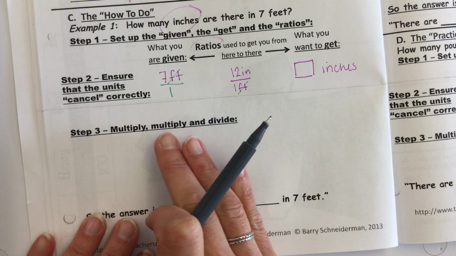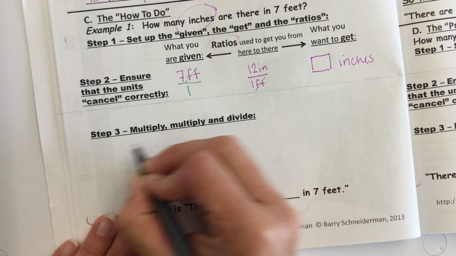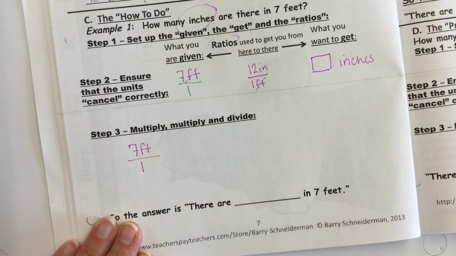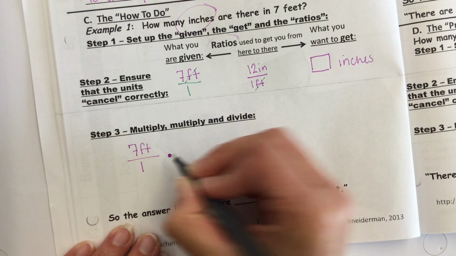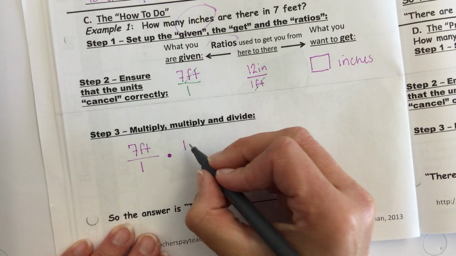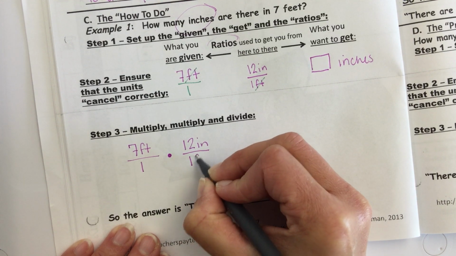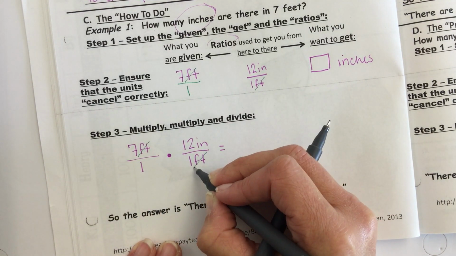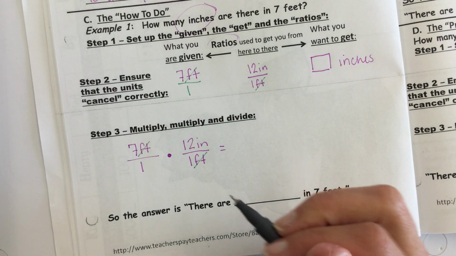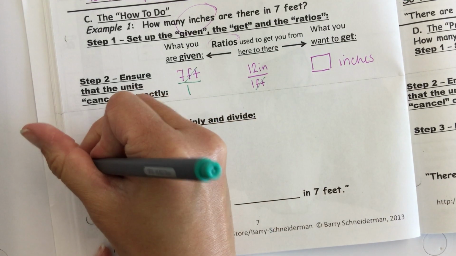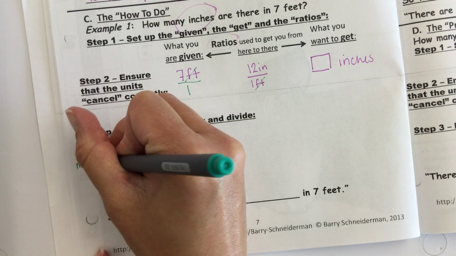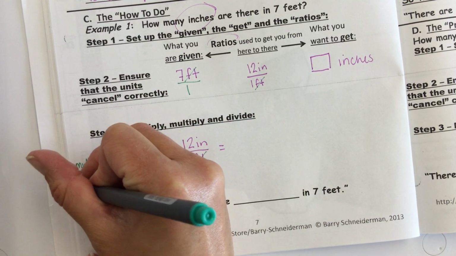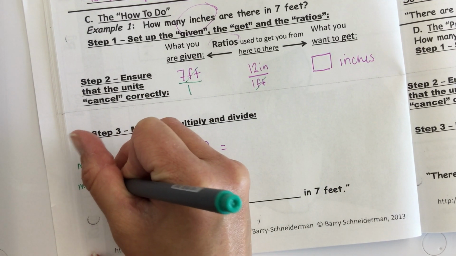So step 3, multiply and divide. So our problem is going to be set up 7 feet. If it's not a rate, if it's just 1 unit, you're going to put it over just a regular unlabeled 1. Then we are going to multiply by our ratio, which is 12 inches over 1 foot. Now, because I know that feet and feet are going to cancel because they're diagonal, I can cancel those out. And then what you are going to do is multiply across the top. And then you are going to multiply across the bottom.